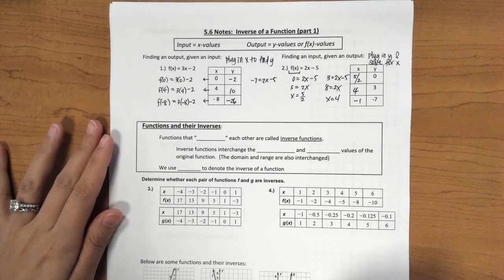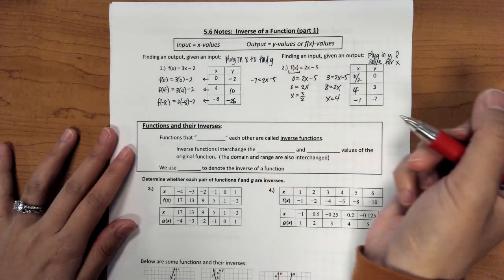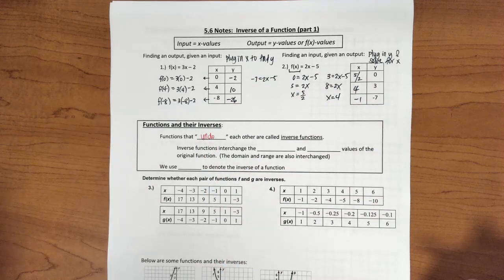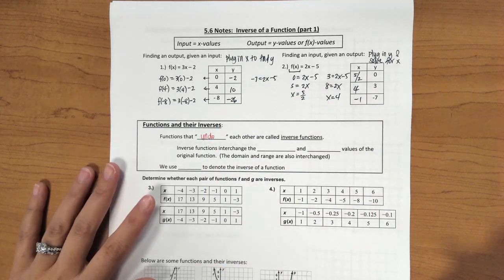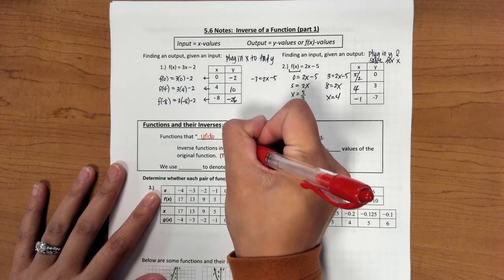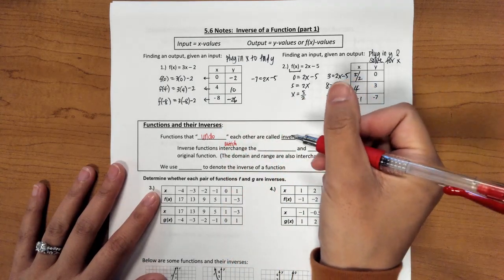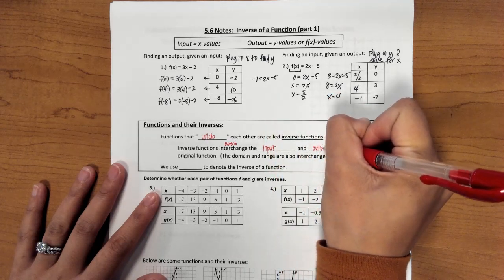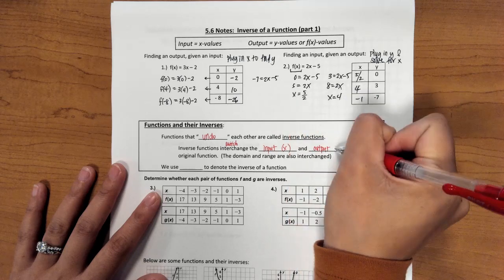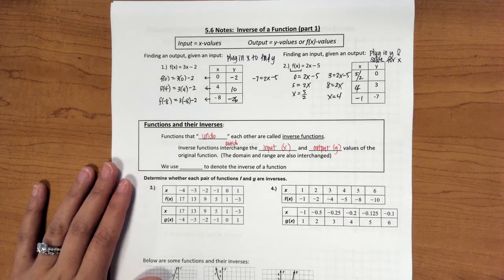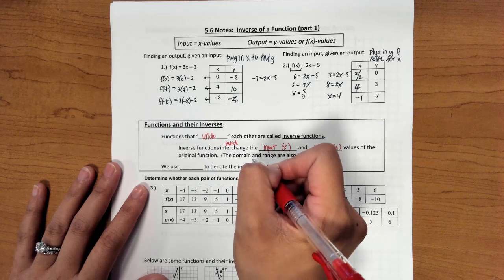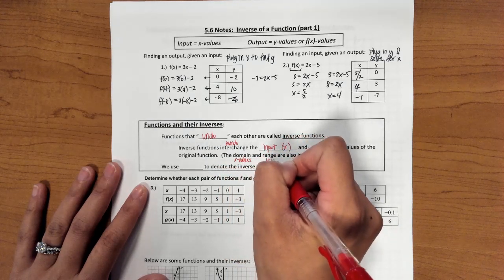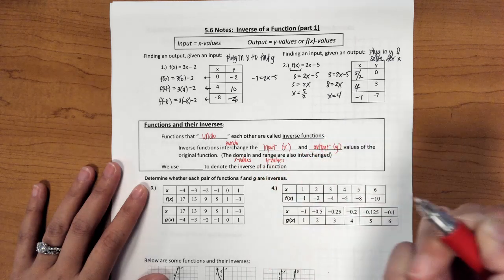So functions and their inverses. What is an inverse function? Inverse functions are functions that undo each other. Inverse functions interchange or switch the input and output values. So we're going to switch x and y of the original function, and that means the domain, which is your x values, and the range, which is your y values, also switch.